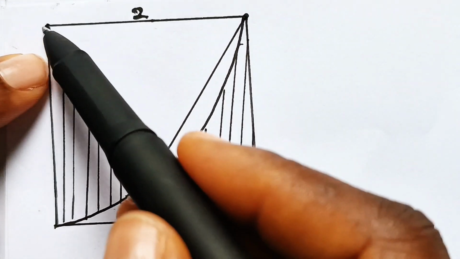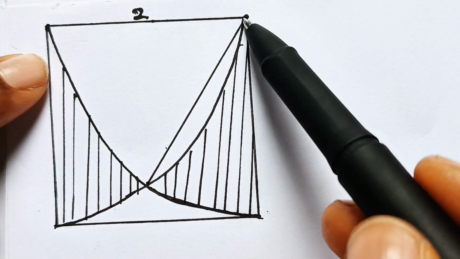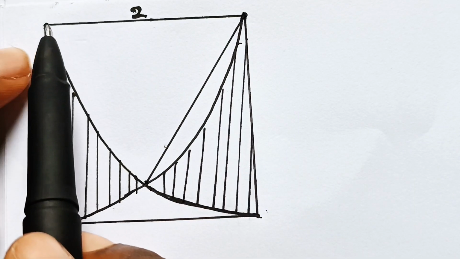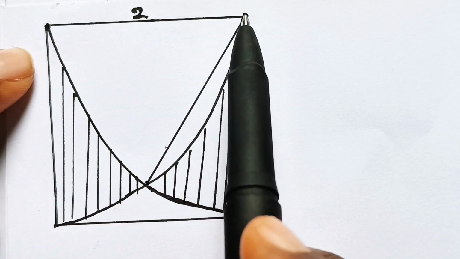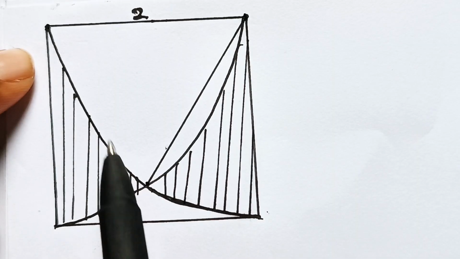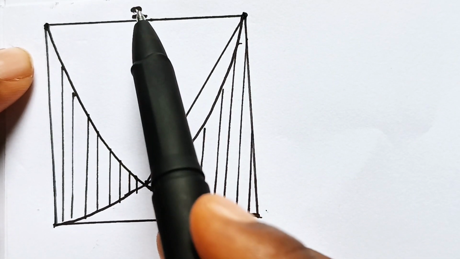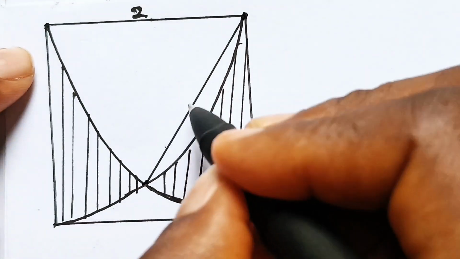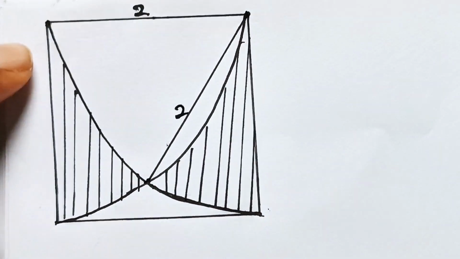From the center of the quarter circle to its circumference, this is the radius. The radius of this particular circle is 2. Therefore the radius is constant, right? So that means this is also 2.